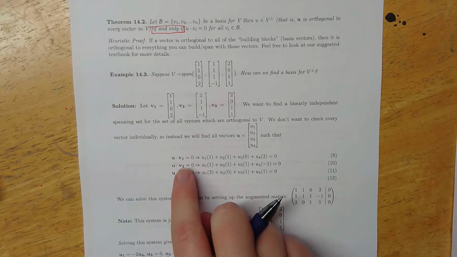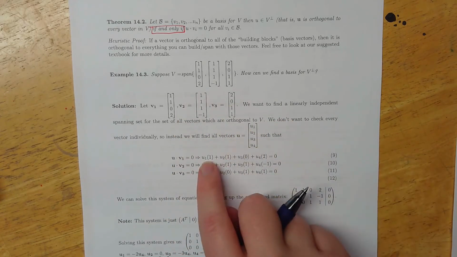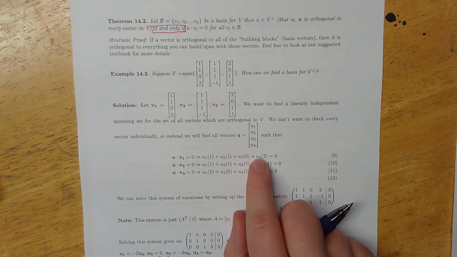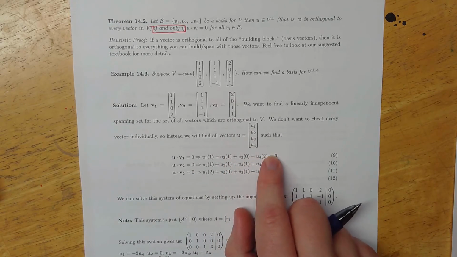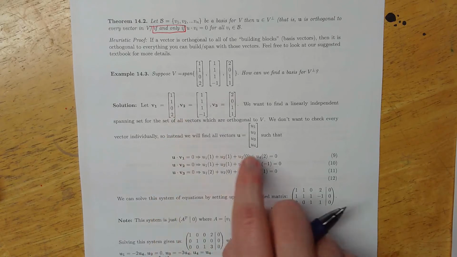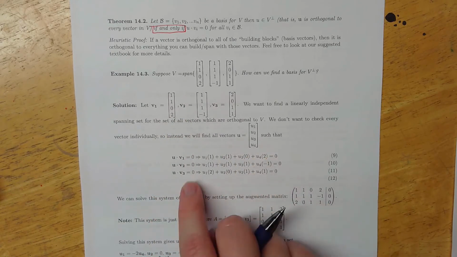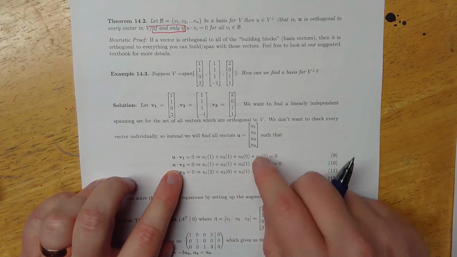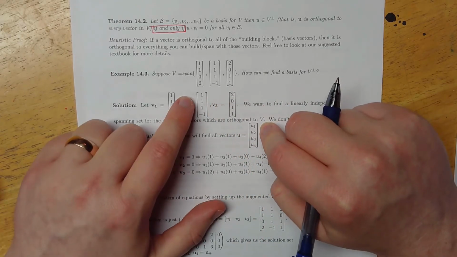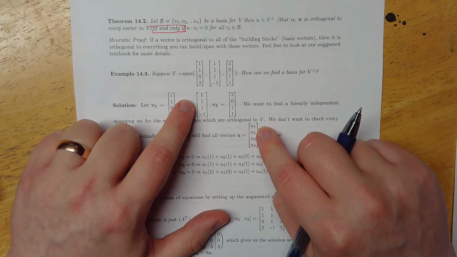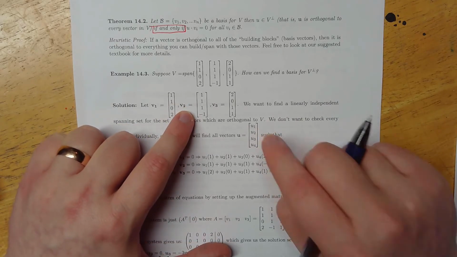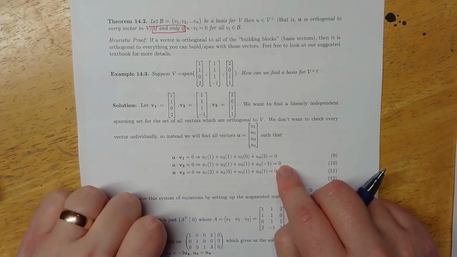So essentially we're taking u dotted with v1, which would be u1 times 1 plus u2 times 1 plus u3 times 0 plus u4 times 2. That's just going down the entries here, and we're setting that equal to 0. If we wanted the dot product of u with v2, that would be u1 times 1 plus u2 times 1 plus u3 times 1 plus u4 times negative 1, which was set equal to 0.